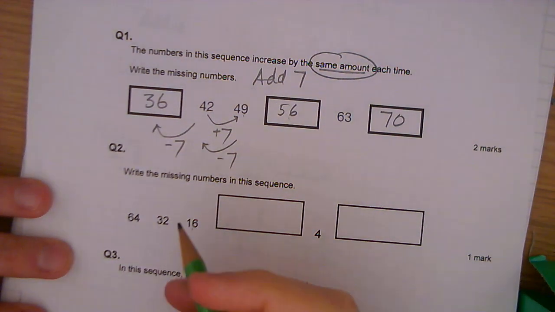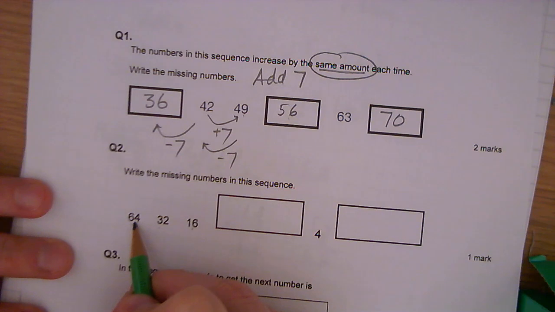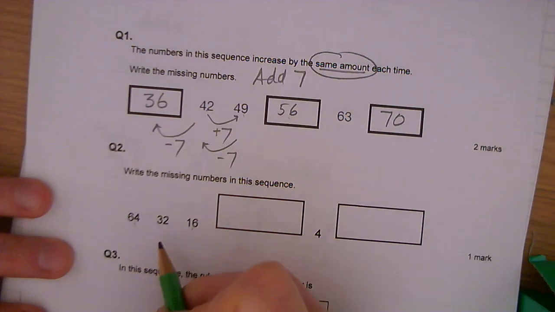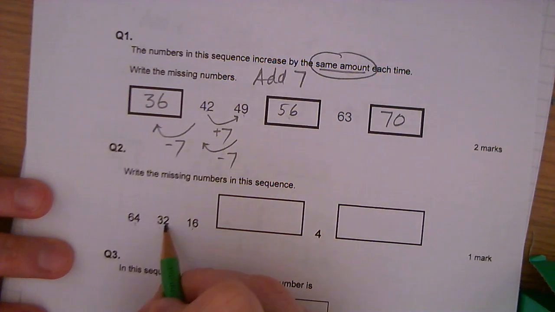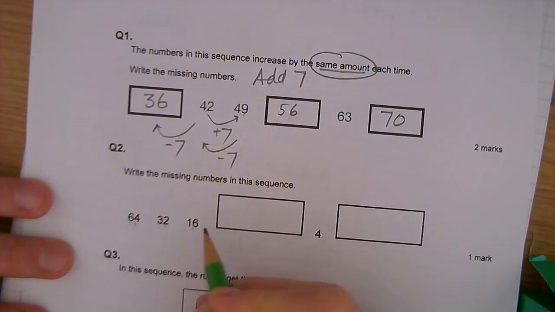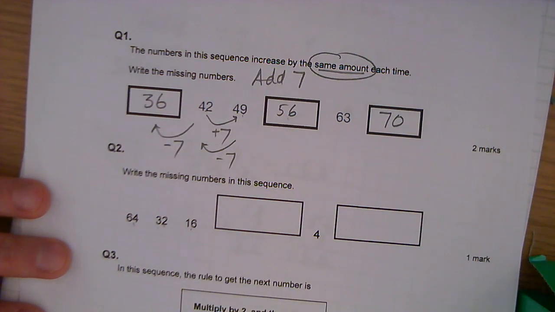So here we are minusing 32. I could do 64 take away 32 is 32. But here if we minus 32, that would give us 0. So it's not a simple subtract question. The numbers are decreasing, so it's not going to be multiply. So that leaves division. So what are we dividing by?